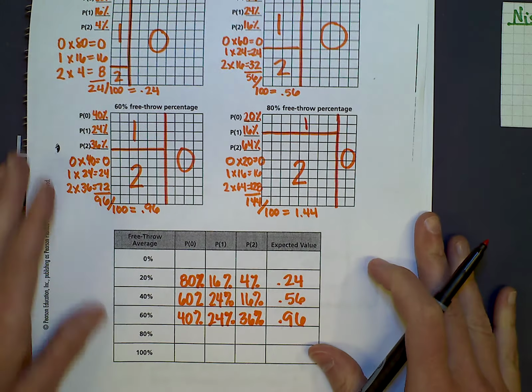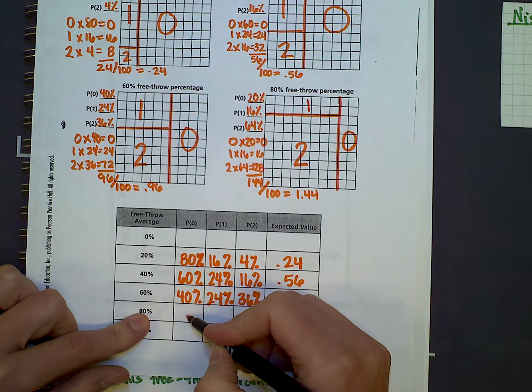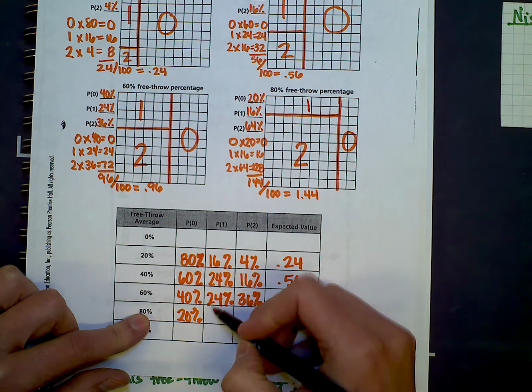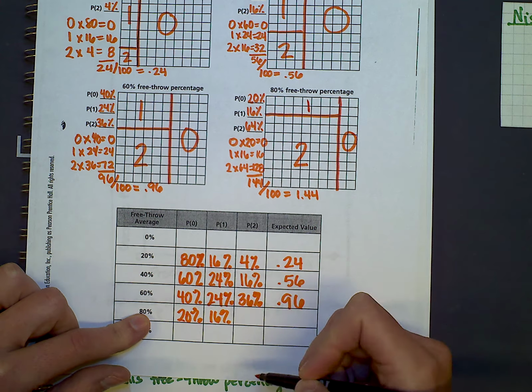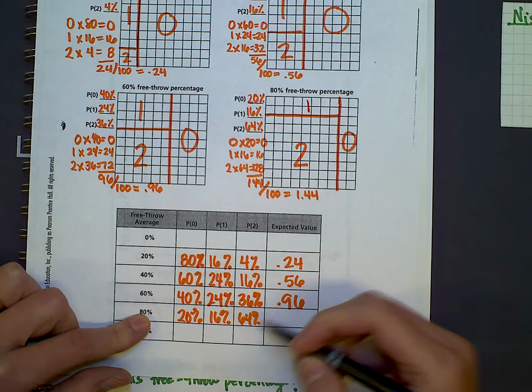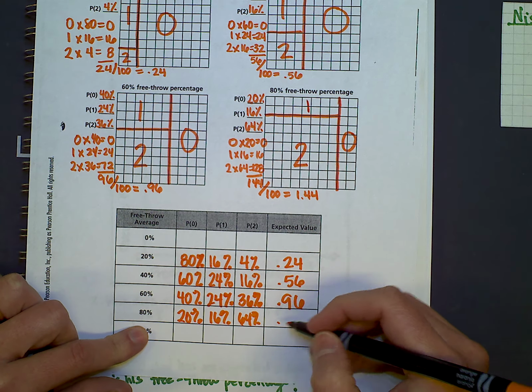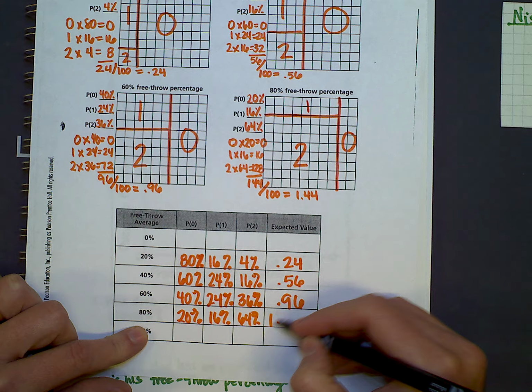So I just realized I need to enter all that information down here. So an 80% shooter, there's a 20% chance they'll make 0 points. There is a 16% chance they'll make 1 point. A 64% chance they'll make 2 points. And expected value would be 1.44.